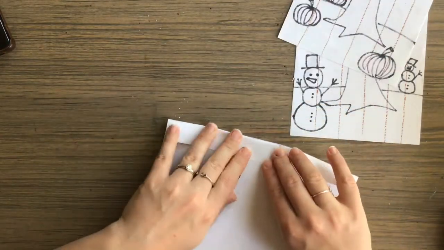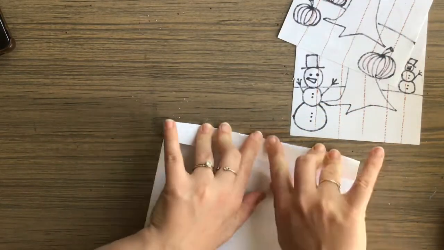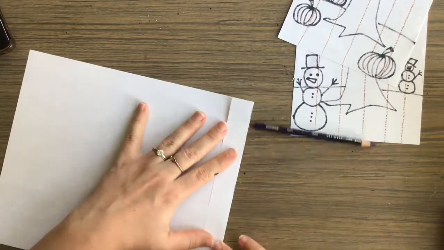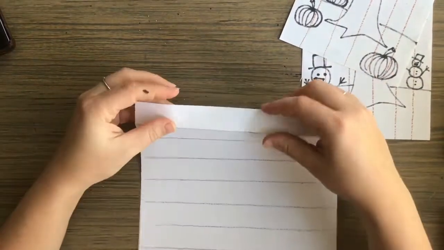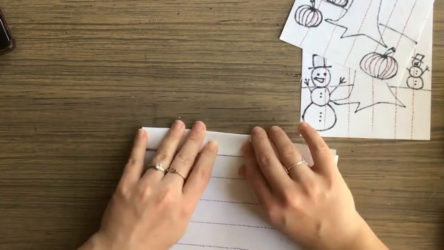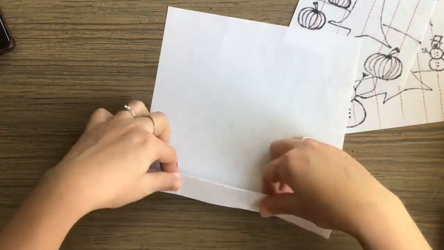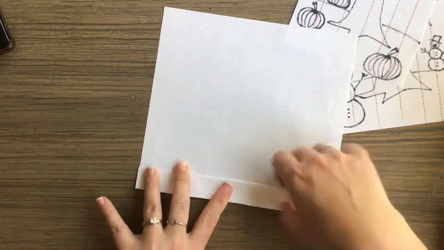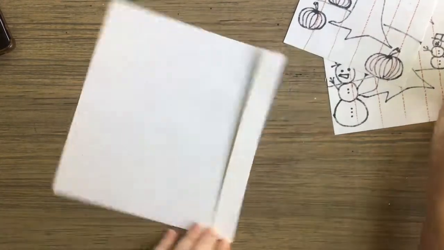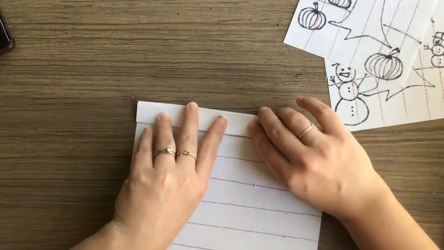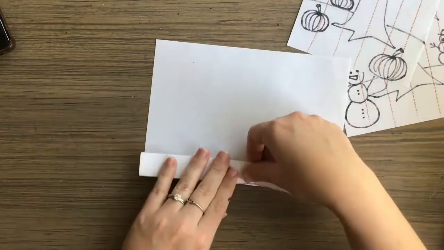They will actually be guidelines for an accordion fold or a fan fold that we're going to do on this paper. So we are going to fold backwards and forwards in opposite directions, trying to stay on these lines as best as we can, but it's okay if we go a little bit off. Folding forwards and backwards over and over until we reach the opposite side. I'm rolling a pencil across my folds every now and then just so that I have a nice sharp crease.